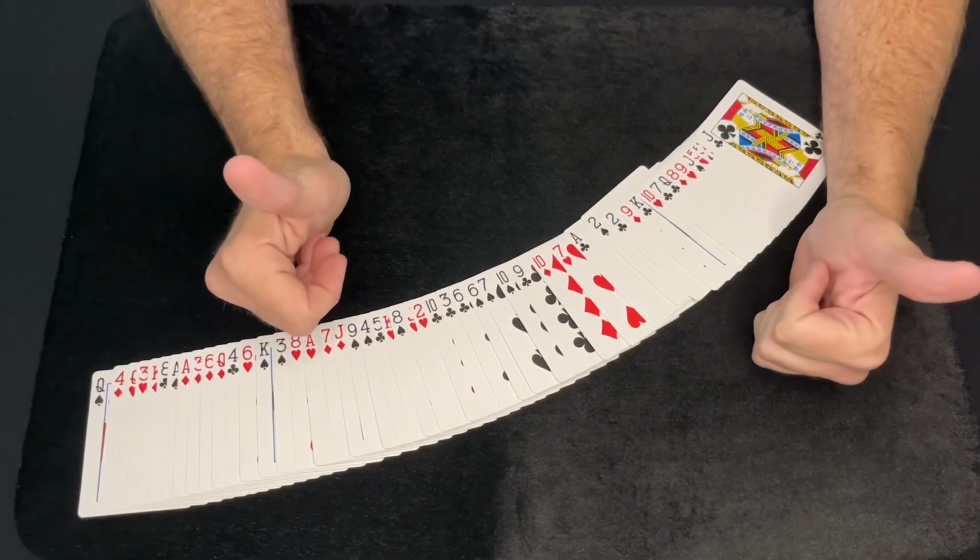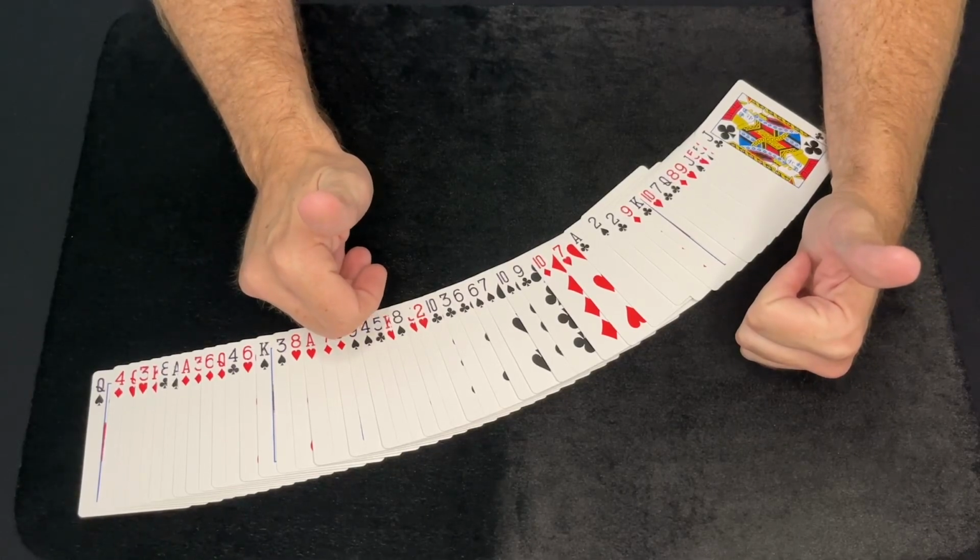Okay, so that's just what I wanted to explain today, just a little bit of principle and basic magic.